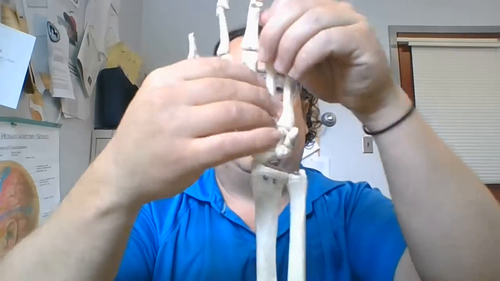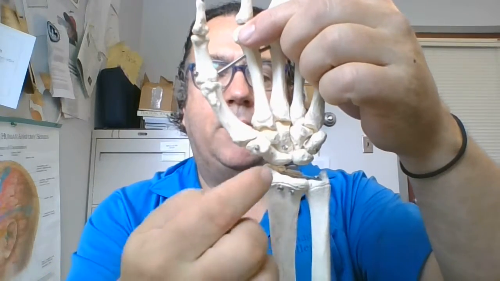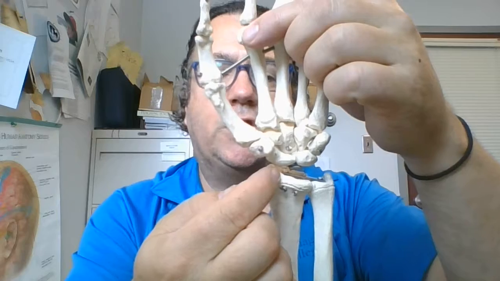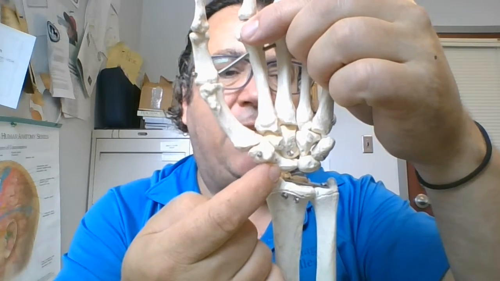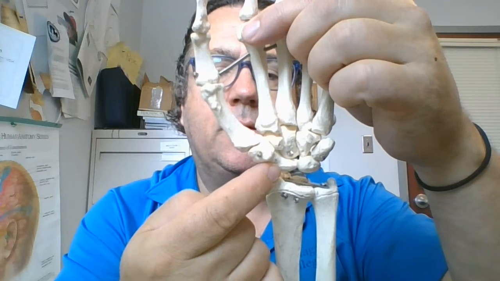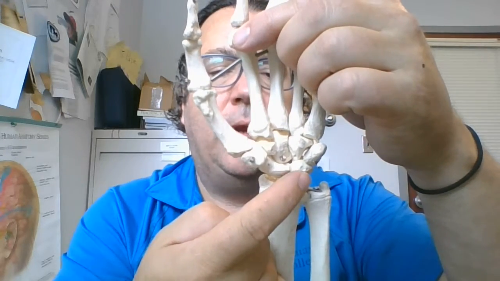I'm going to turn this around, looking at the anterior, also known as palmar view. And I'm going to show you this bone right here, this one which articulates with the distal end of the radius. This is known as the scaphoid. Scaphoid. And over here is the lunate.